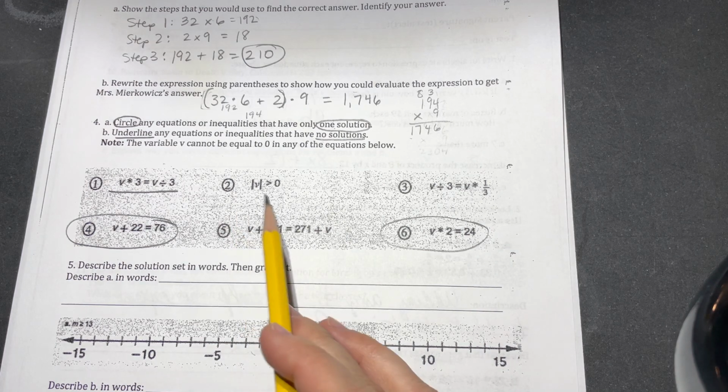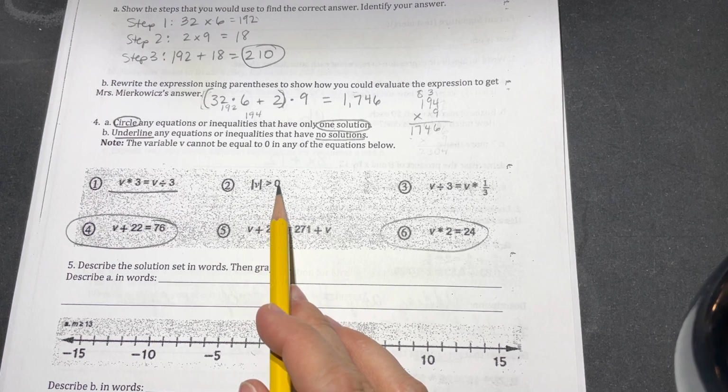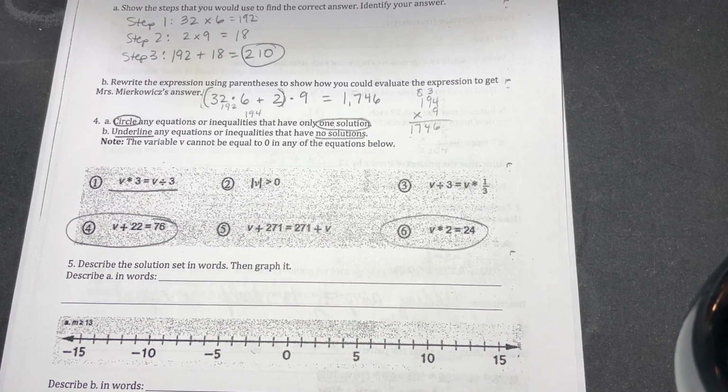What about the other two here? Absolute value of V is greater than 0. Is there only one possible answer, no possible answers, or is there way more than one? Right. We basically put any number in there.